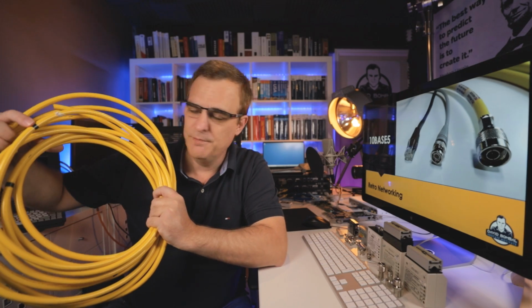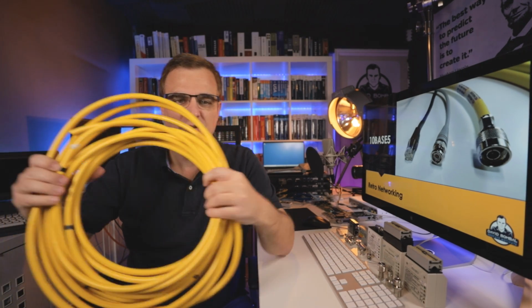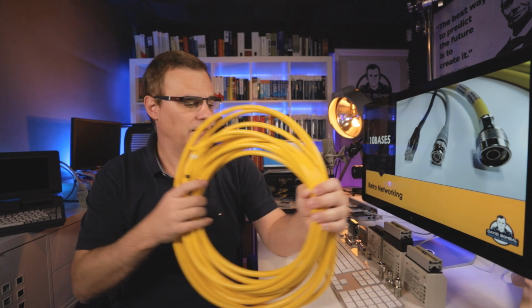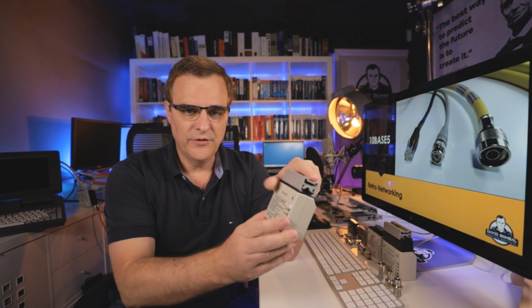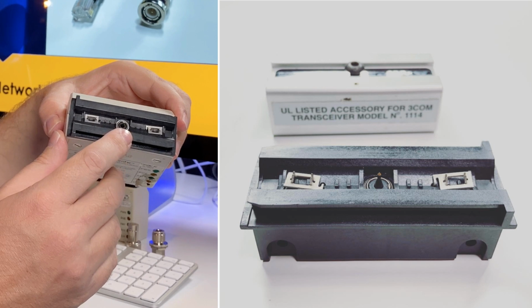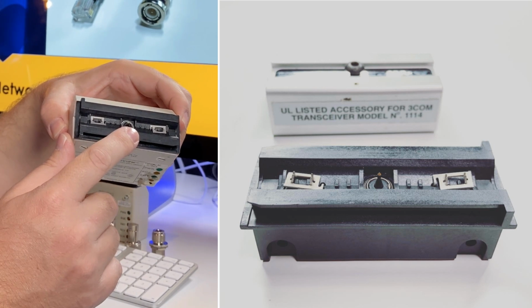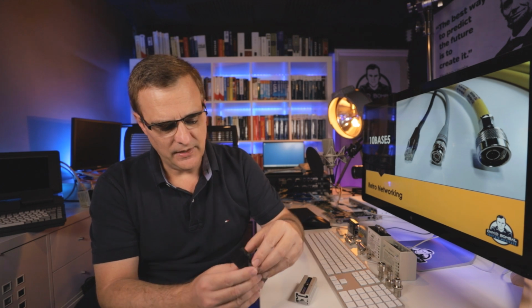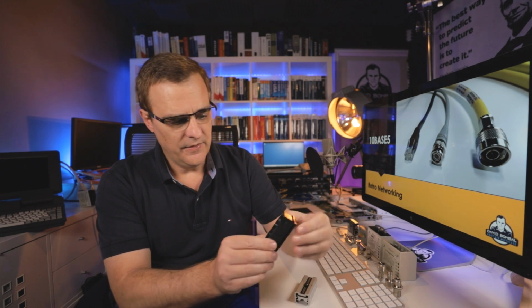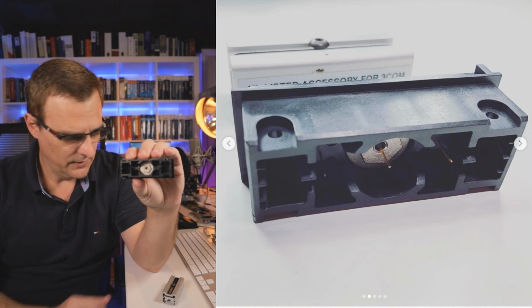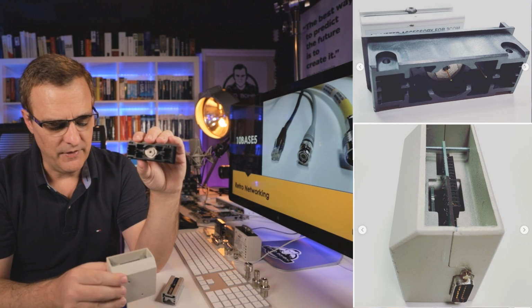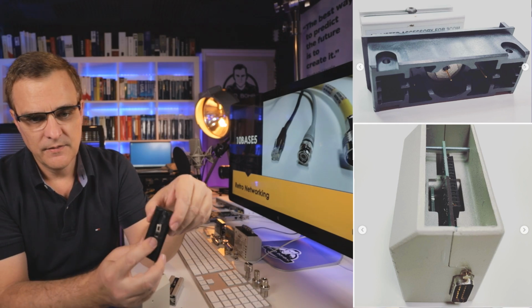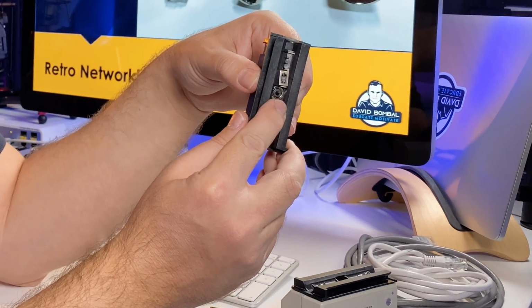10base5. Notice these black markings on the cable. This is where you had to insert a transceiver. A transceiver such as this. This transceiver has what's called a vampire tap or network tap. So you would take a transceiver like this. This would be connected to this portion of the transceiver. Here's the vampire tap that you'd need to use.